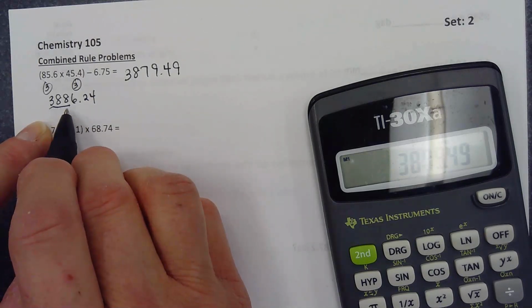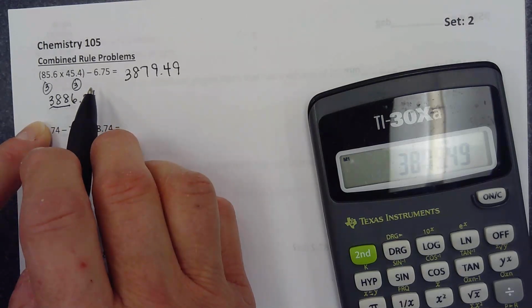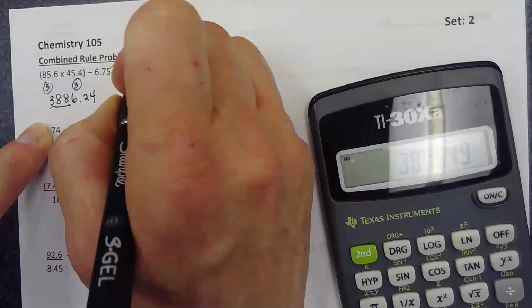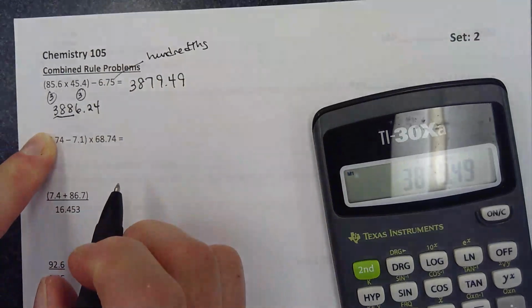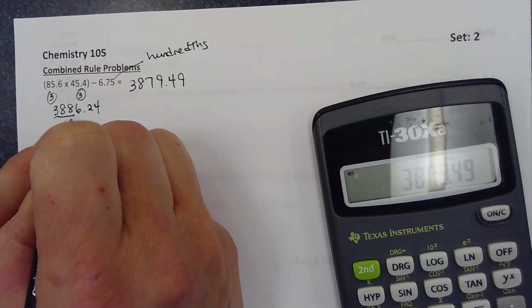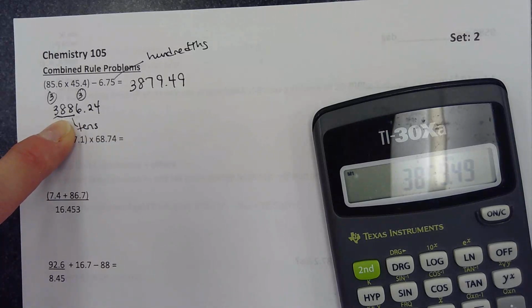But I'm not stopping here, but I have to now look at the rule for subtraction. And that's looking at least precise. This is precise to the hundredths. This is precise to the what? Say it. Tens. So is this one definitely the least precise?